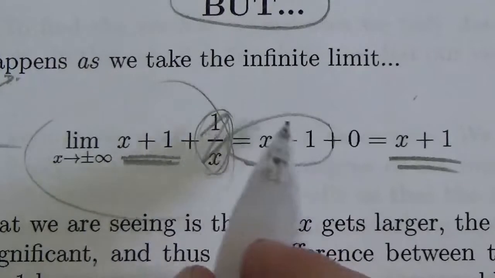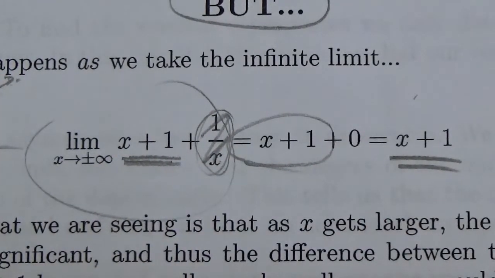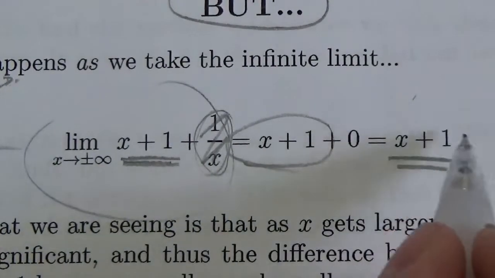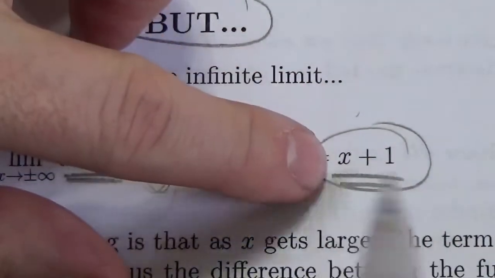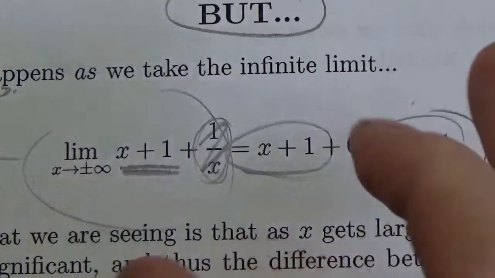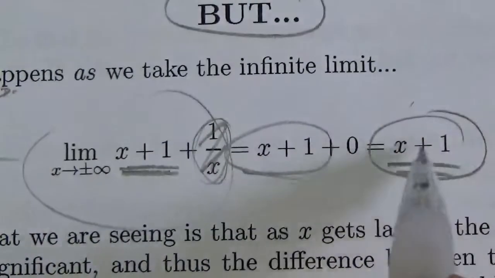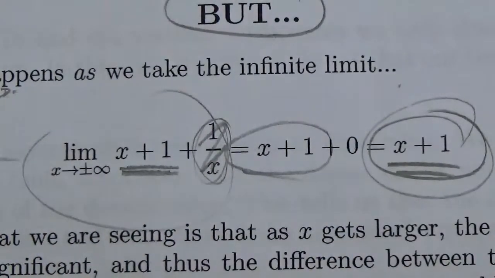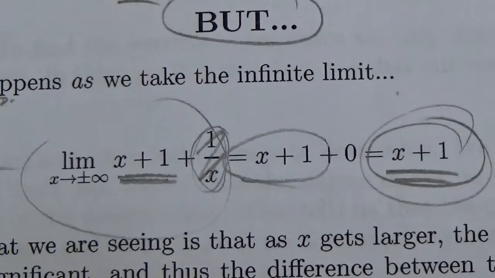Because I left the x in there. It's really only this x that I dealt with here. But I'm just trying to make a point here that the function behaves like this function right here. The overall function behaves like this little linear function with this little bit left over that gets smaller and smaller and smaller as x goes to infinity. And so the overall behavior, as you get further and further away, tends to look just like that linear function right there. Okay?